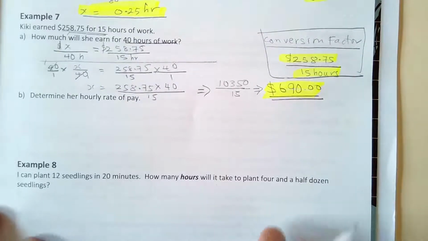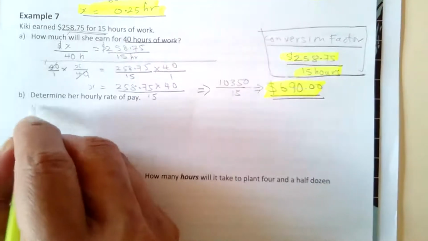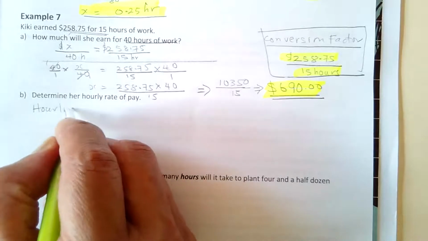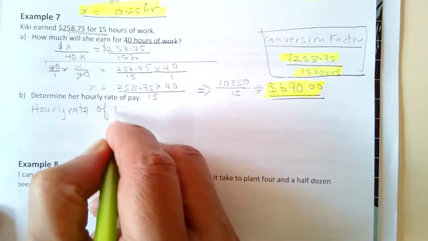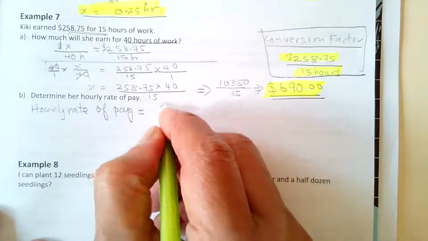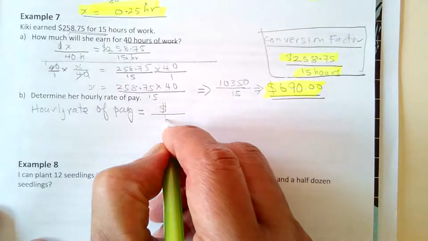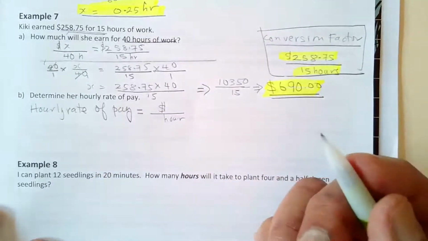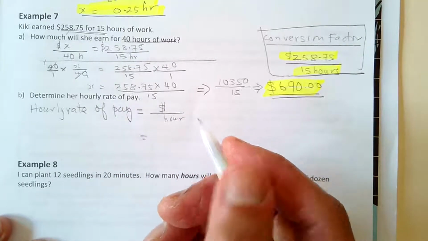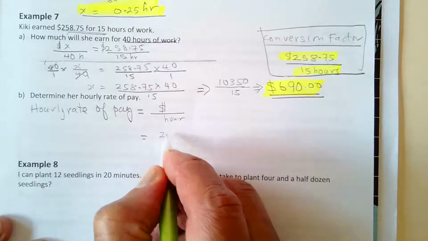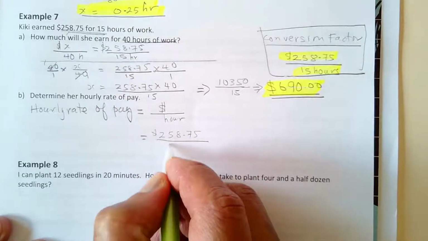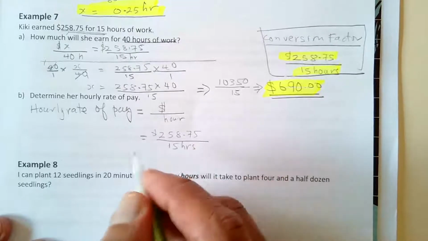Now, our hourly rate of pay is equal to how much she makes per hour. In other words, dollars per hour. So she makes $258.75 in 15 hours.